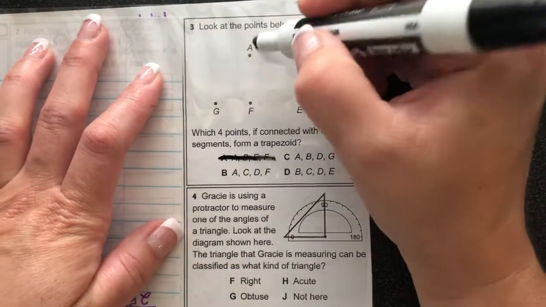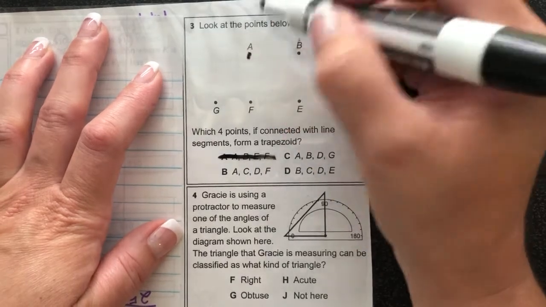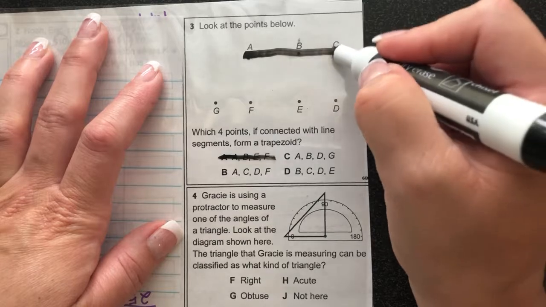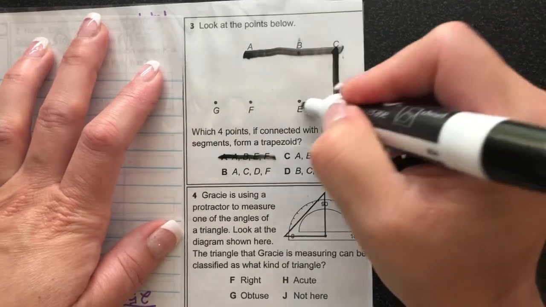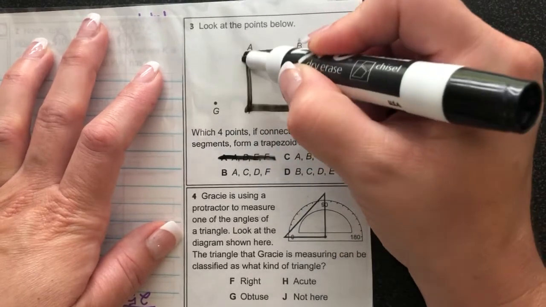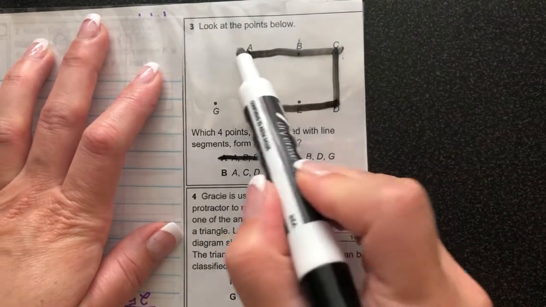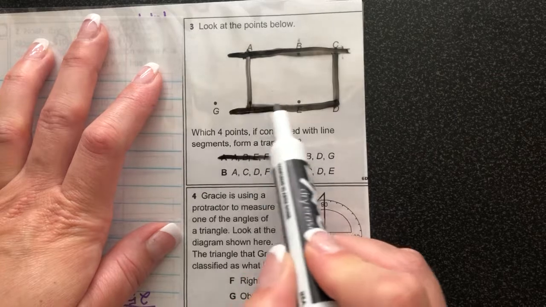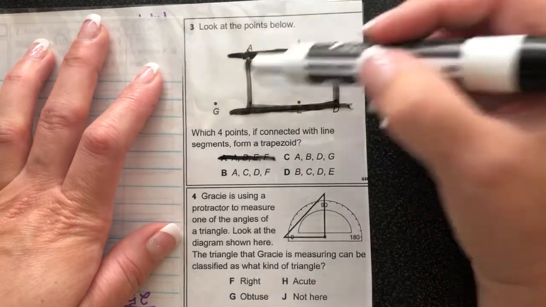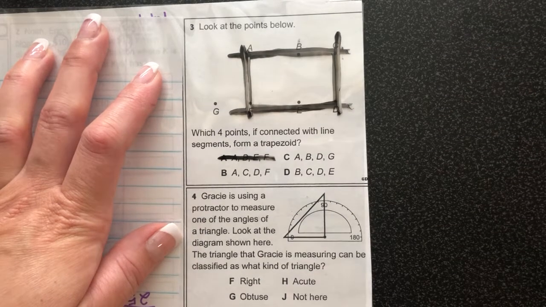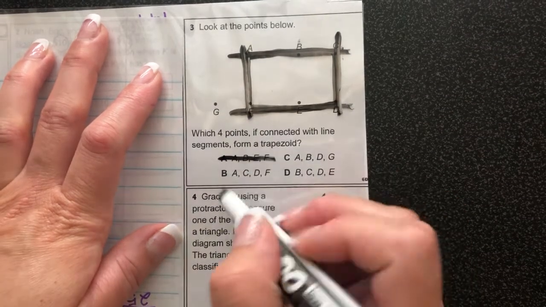B, I'm going to connect A all the way over to C, and then down to D, over to F, and then I have to reconnect it to A. Now I can see again, this is not a trapezoid. We have a parallelogram here because we have 2 pairs of parallel sides. That makes it a parallelogram, not a trapezoid. So B is not my answer.